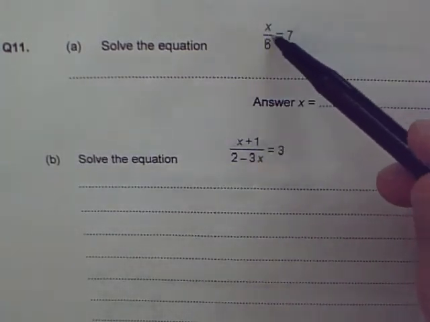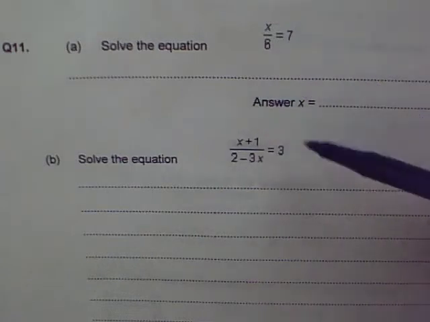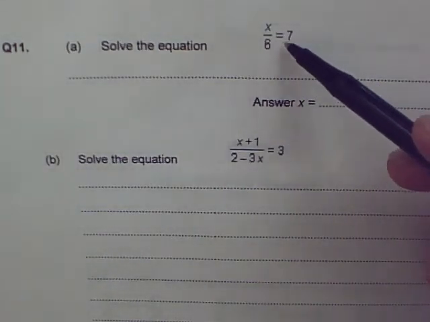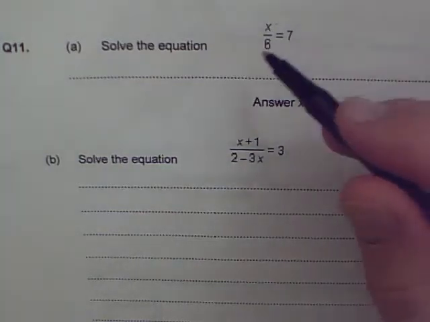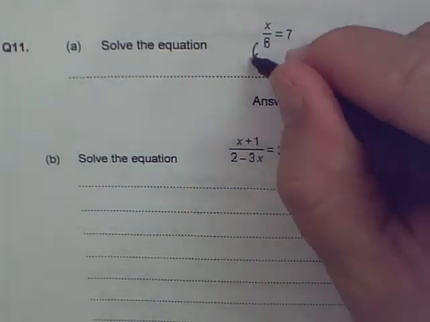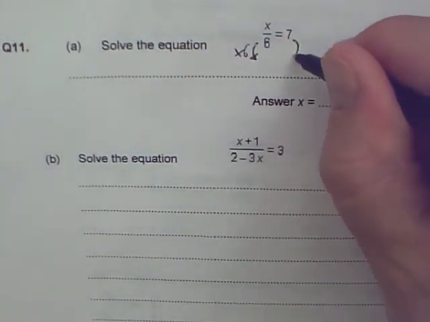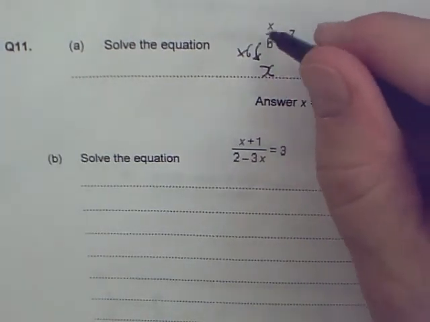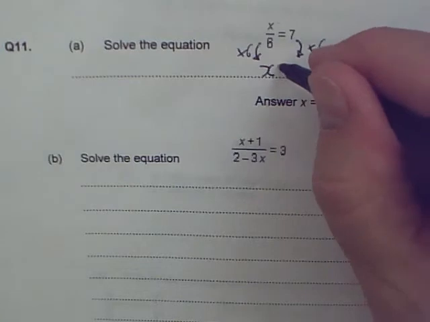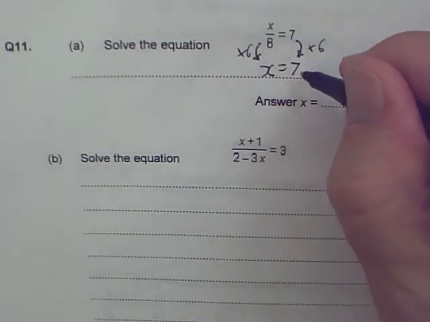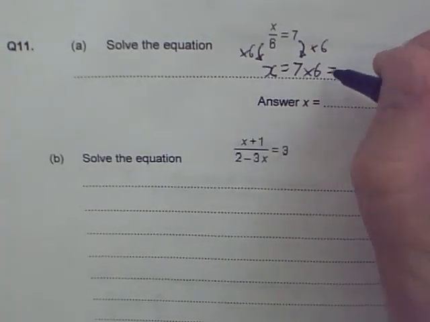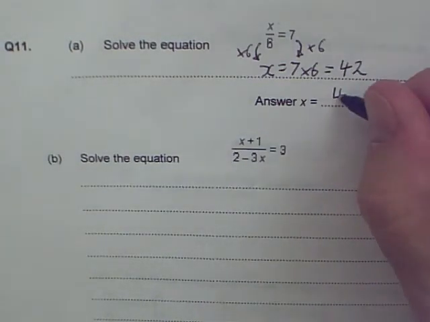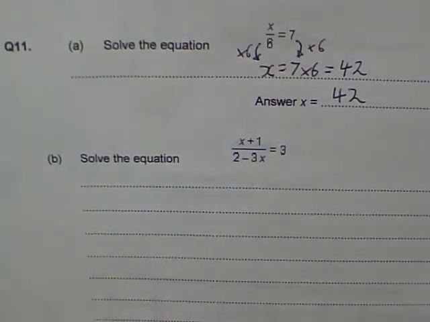Solve the equation. To solve the equation I need to get x on its own and I need to have a value for it. Now at the moment x is being divided by 6 and x divided by 6 is 7. To undo that I need to multiply both sides by 6. So I'm going to multiply this side by 6, but if I do that I need to multiply this side by 6. That gives me just x on its own because I multiply by 6 to get rid of that. And it equals 7 times 6, which is equal to 42. X equals 42. That was well done in general.